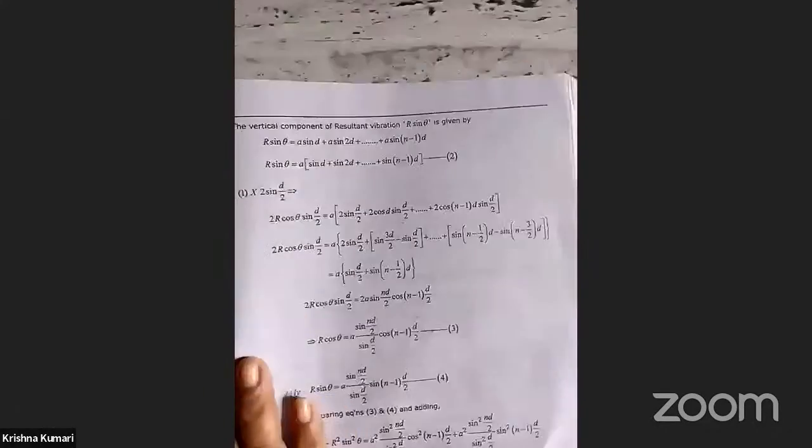Now further, what we have taken here is the vertical component of the resultant vibration. Is it visible on the screen?